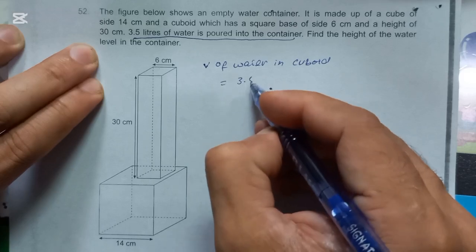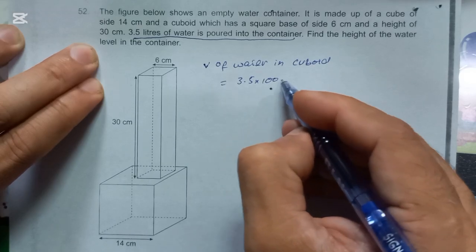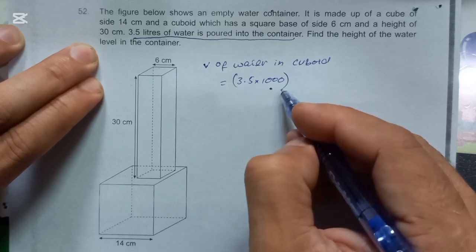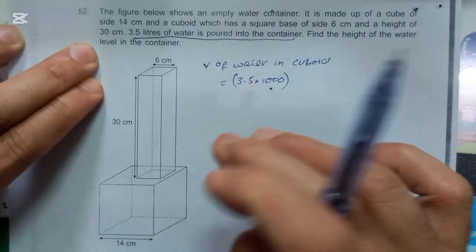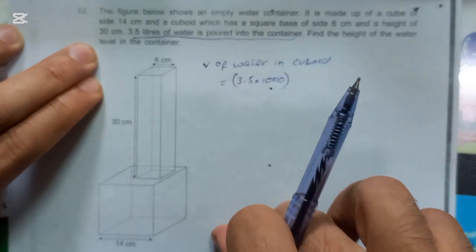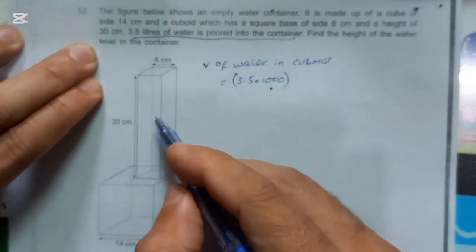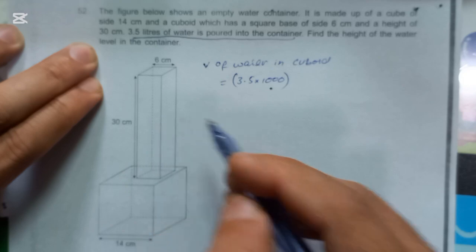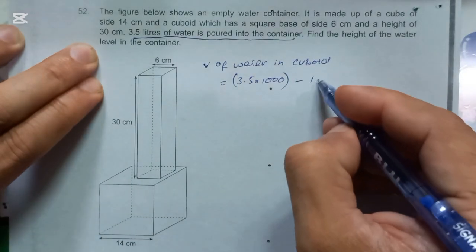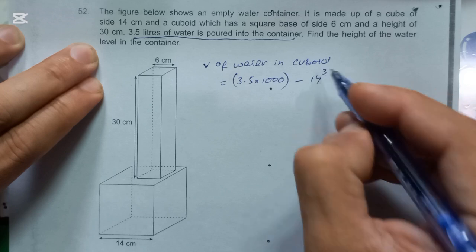So this is 3.5 into 1000. This is the total volume of the water that is poured into the container. If we subtract the volume of the cube, we will have the remainder in the cuboid. So minus 14 into 14 into 14, that will be equal to 14 cube.